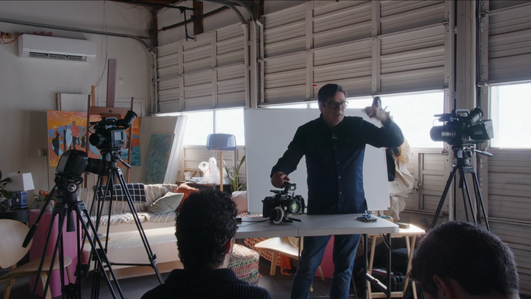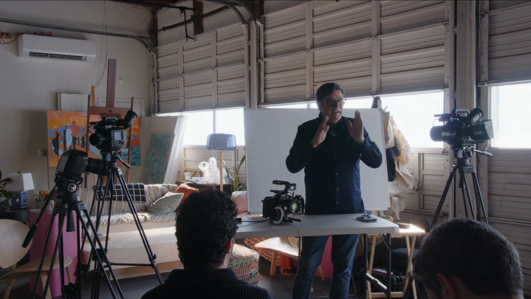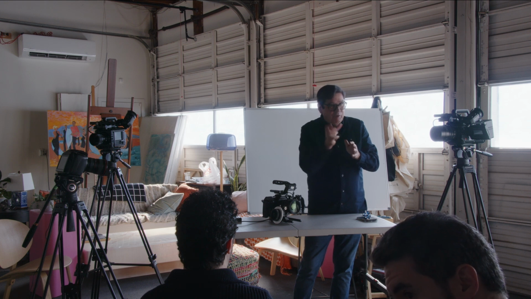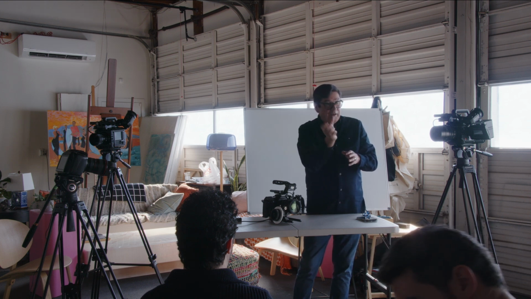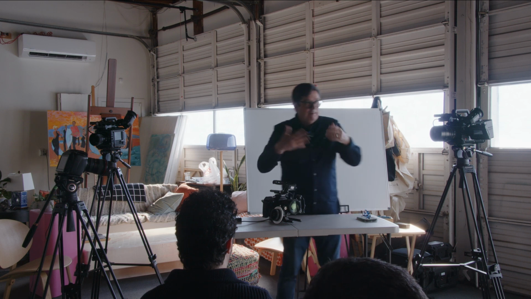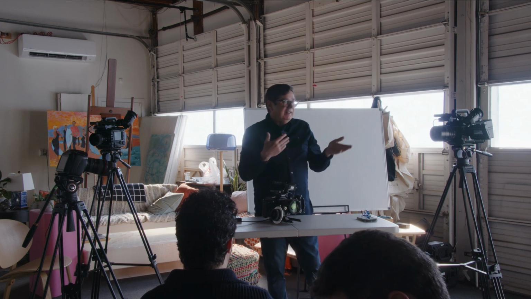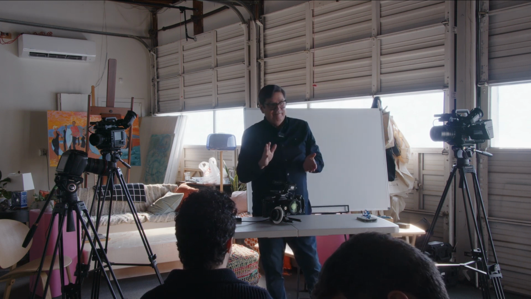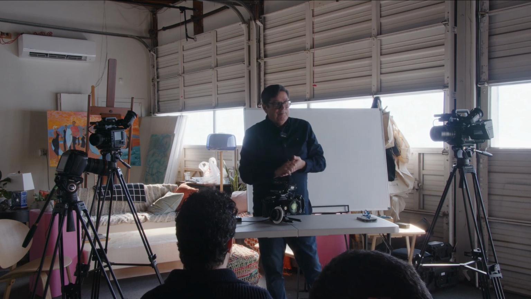So it allows more light in, and it's cleaner, it has less of what they call breathing. For example, if you rack focus foreground to background, the image doesn't move. And the more cinema you get, the higher quality it is. But unless you're doing a lot of that stuff, it doesn't matter.